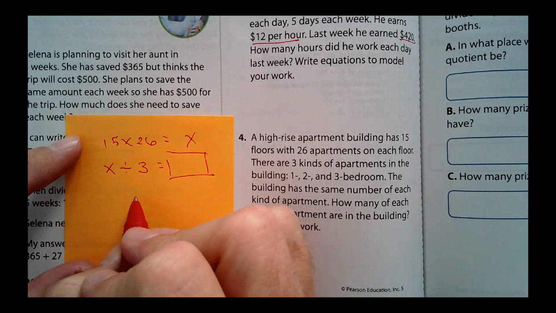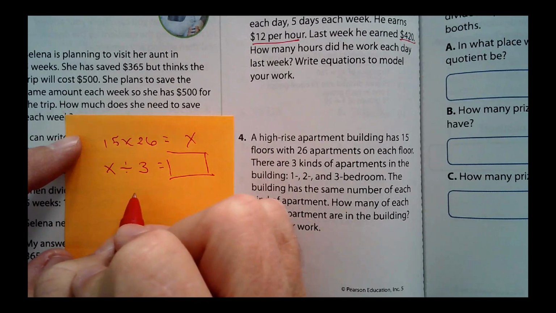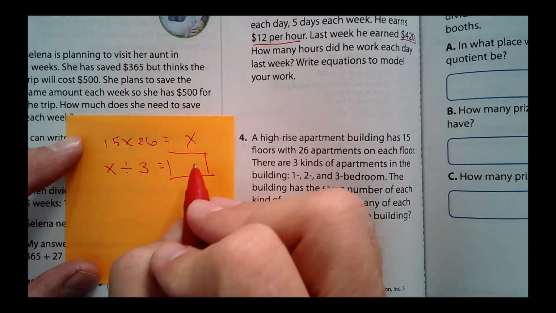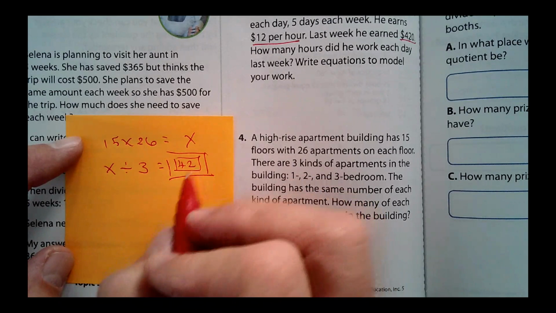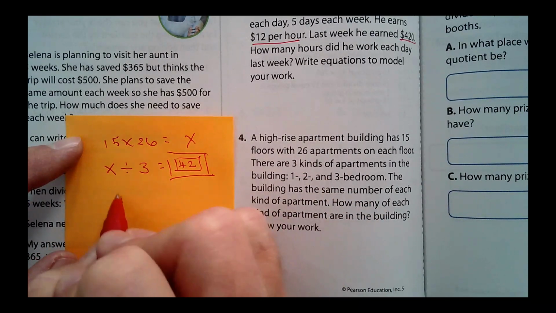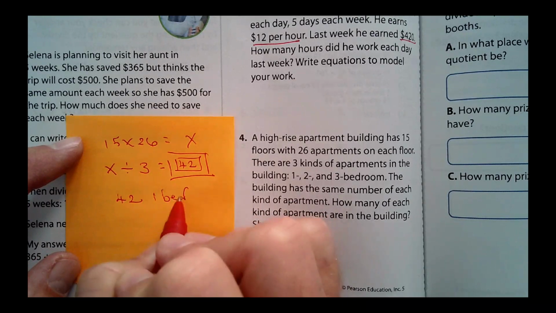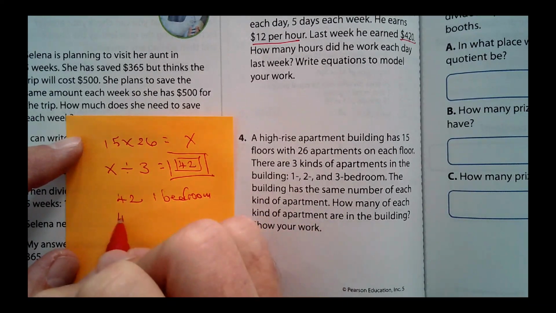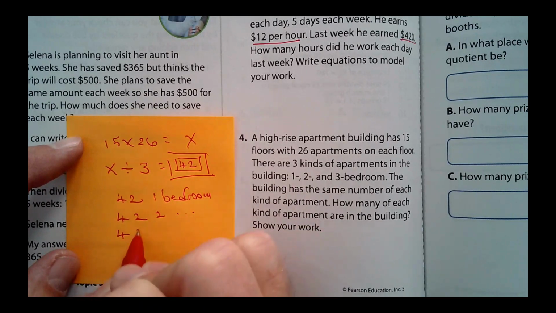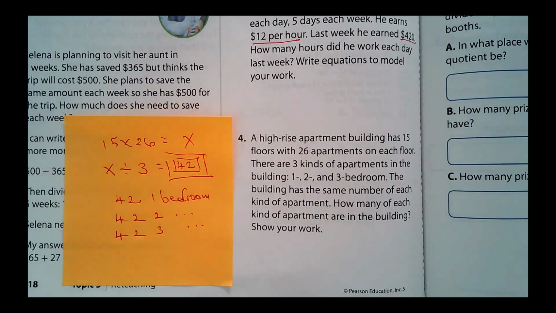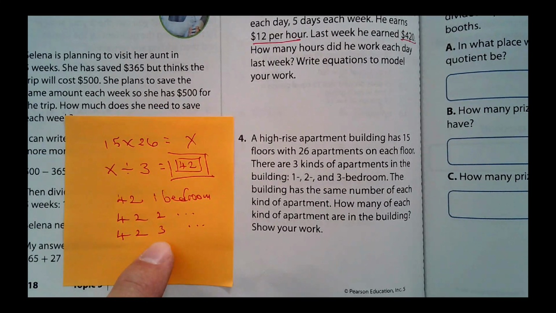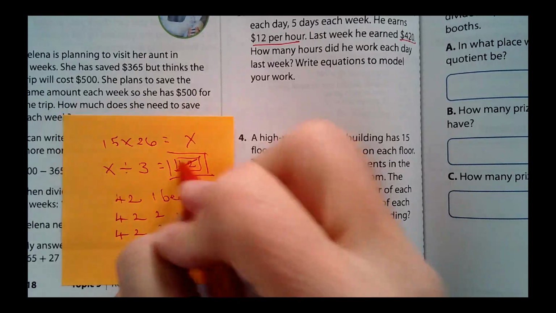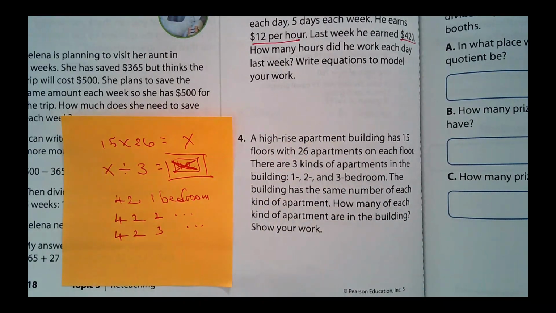So there's going to be, I don't know what the answer is. This is not the right answer, but let's just say it was 42. Okay, 42 is not the right answer. But if it was, it would mean there was 42 one-bedroom and 42 two-bedroom and 42 three-bedroom. Okay, because that's what they're looking for. They want to know how many one-bedroom, two-bedroom, three-bedrooms there are. And they said there was the same number of each. Okay? So again, 42 is not the correct answer. You'll have to figure that out on your own. Okay.